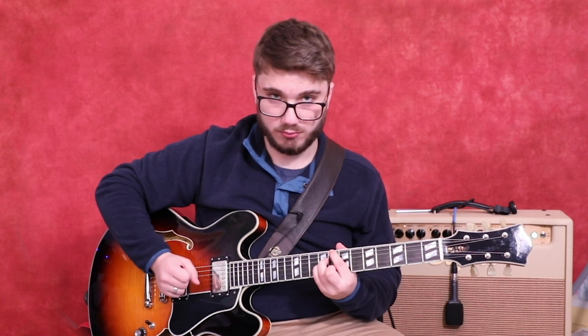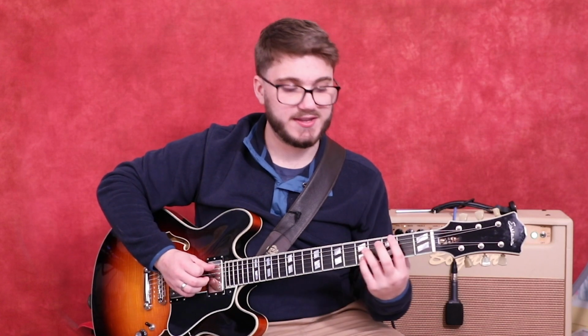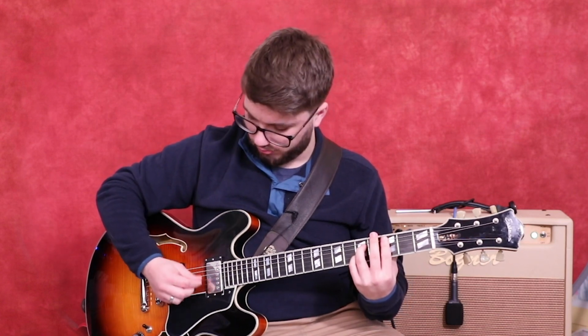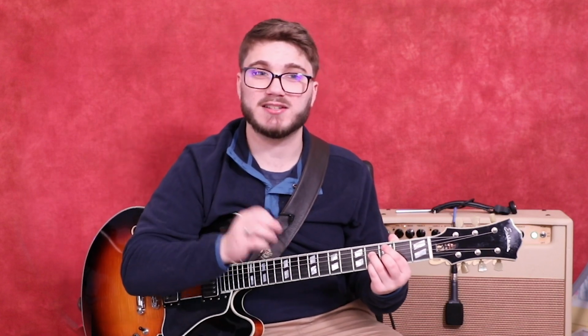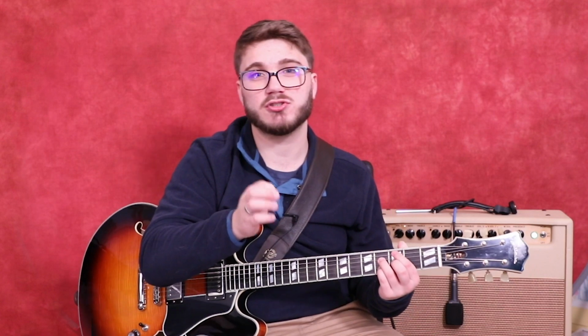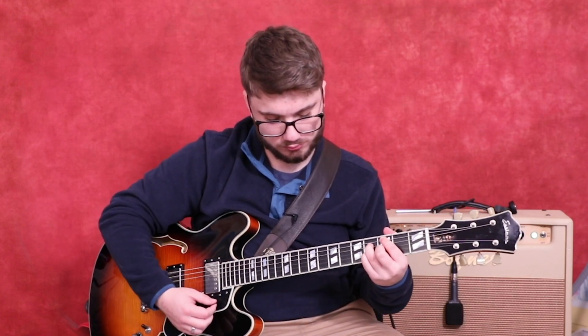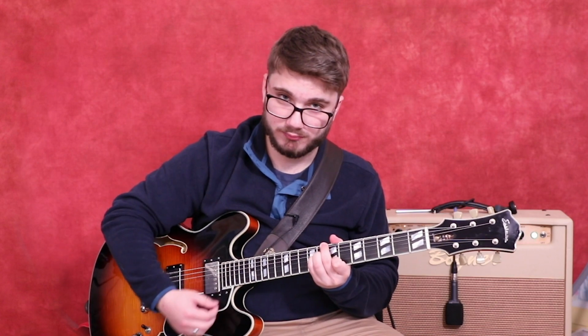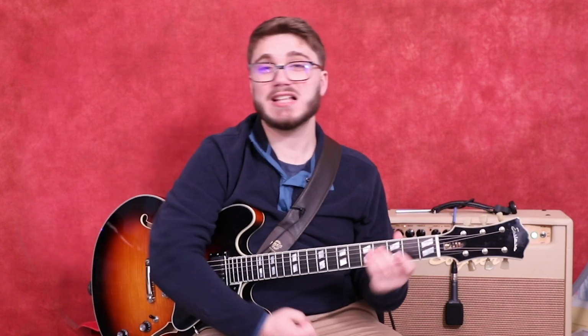We have the major 7, the minor 7, the dominant 7, the minor 7 flat 5, or half diminished. And again, we call it the half diminished because the fully diminished has a double flat 7, but the half diminished just has a flat 7. Minor 7 flat 5. And lastly, the fully diminished. And that's pretty much it.